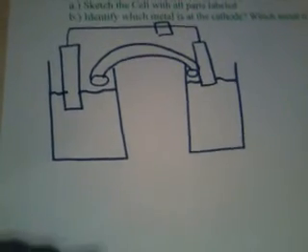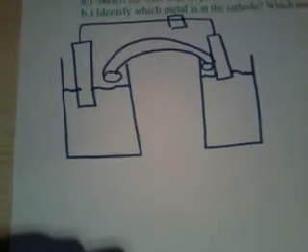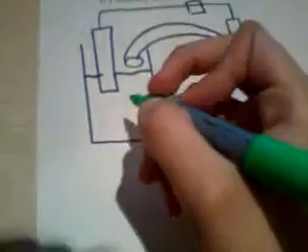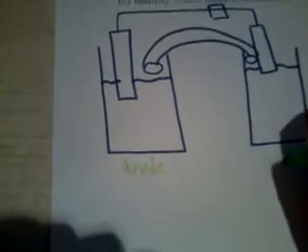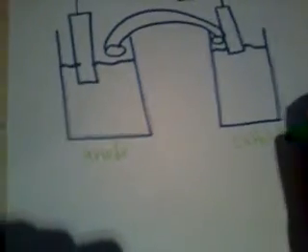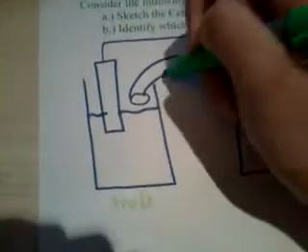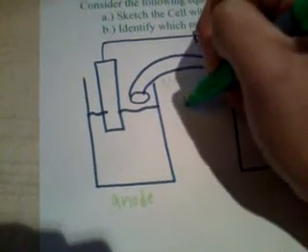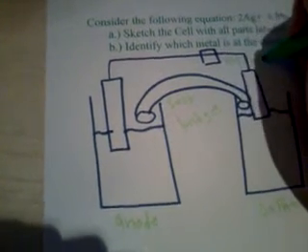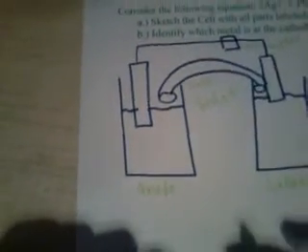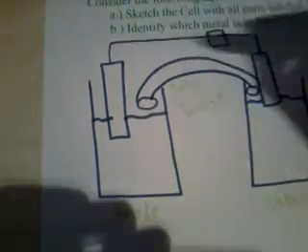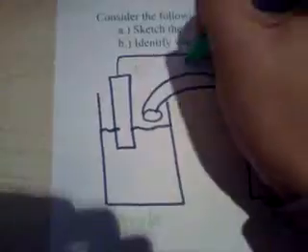Okay, so what we're first going to do is label all the individual parts. So here will be the anode, and in here we will have the cathode. And then we know that this is called the salt bridge. And then this is the voltmeter. And now we also know that the electrons will always flow from the anode to the cathode, so we can show the electrons flowing in that direction.